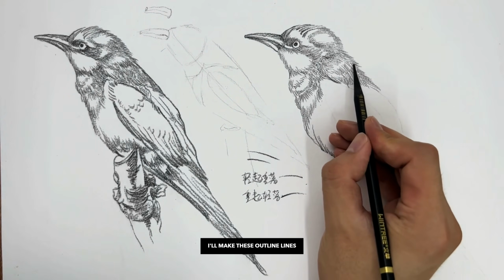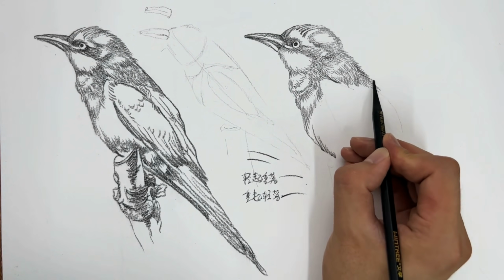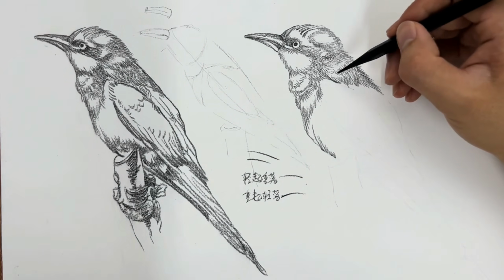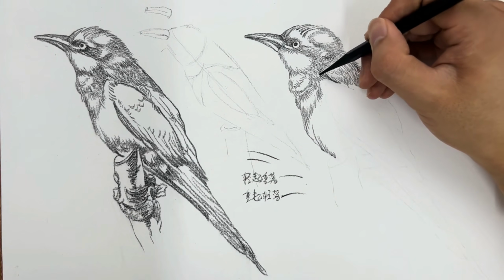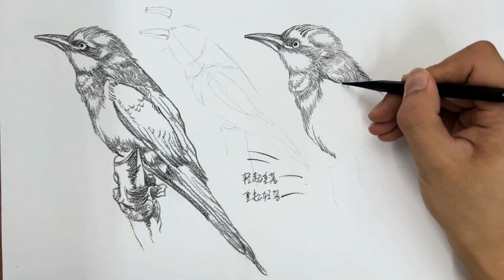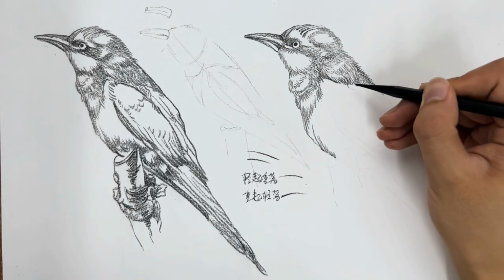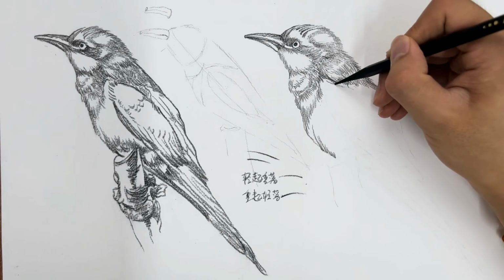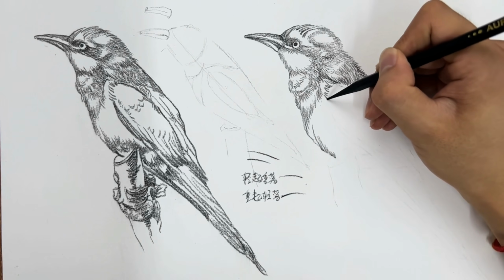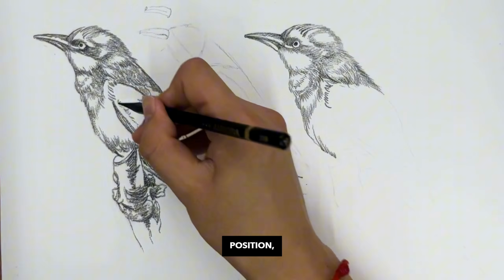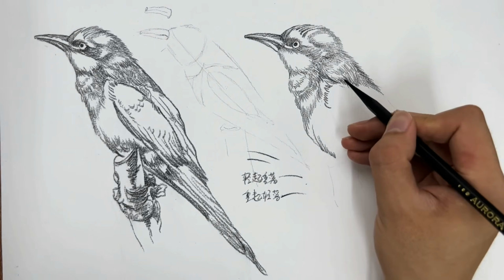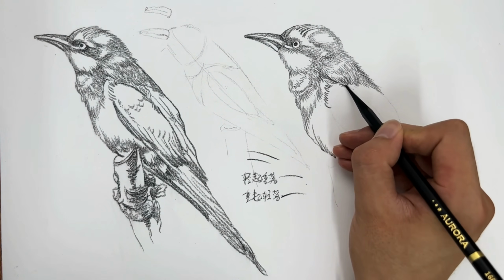Okay, I'll make these outline lines a bit heavier. If all the colors are too similar, the whole picture won't look as good. For the small wings, from this position to this position, I'll use these short lines to show the direction. See how the expression method is different?